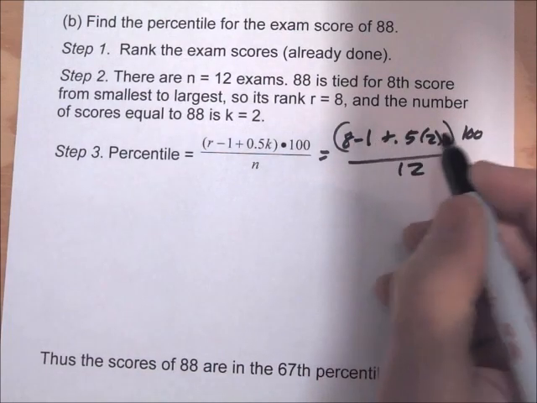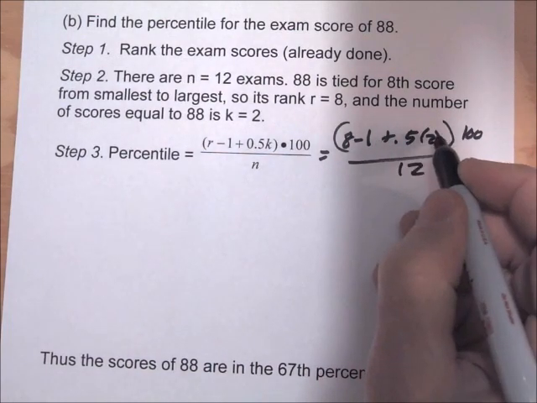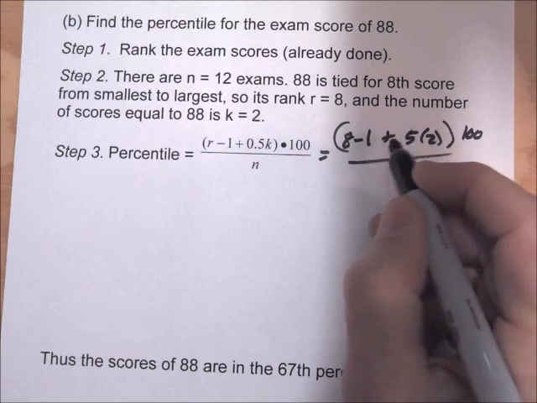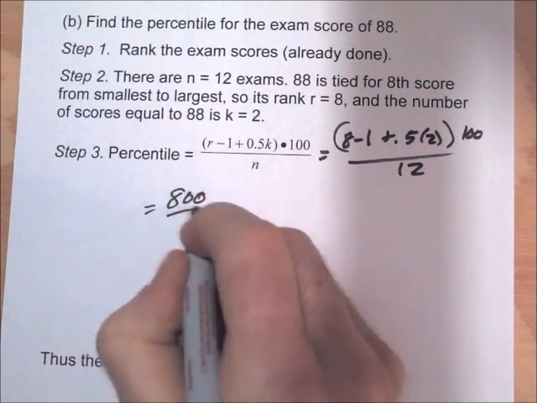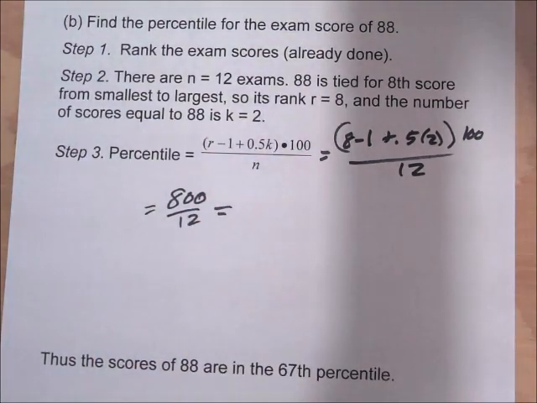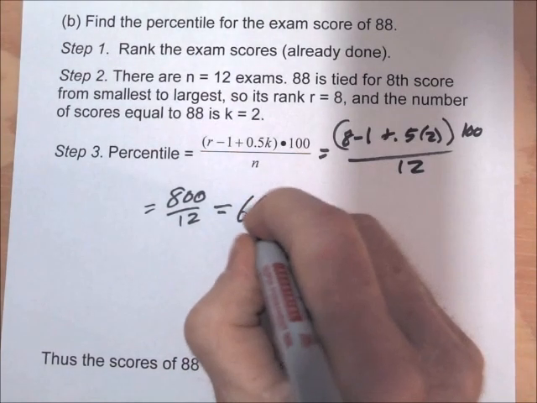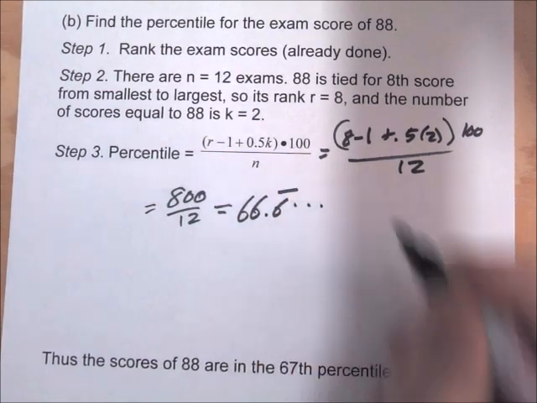So 8 minus 1 is 7. 0.5 times 2 is 1. 7 plus 1 is 8. So it's going to be 800 divided by 12. We get 66.6 with repeating sixes.